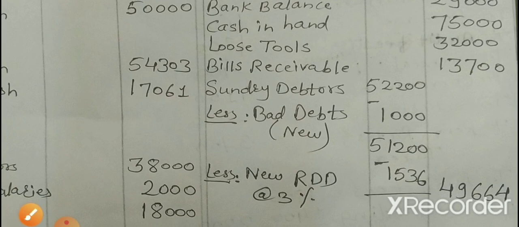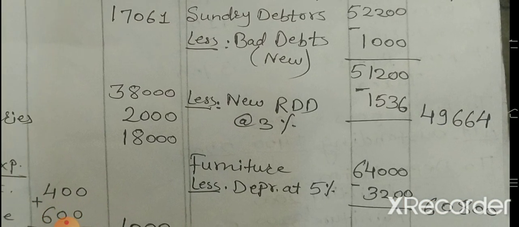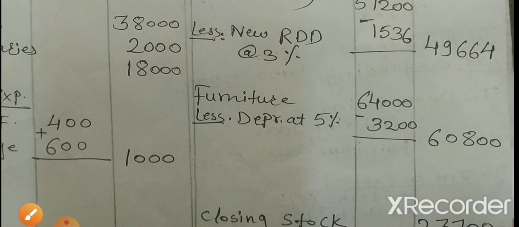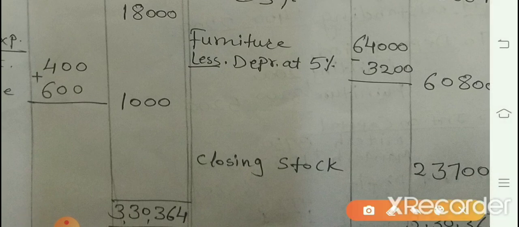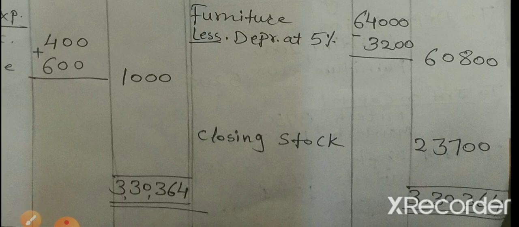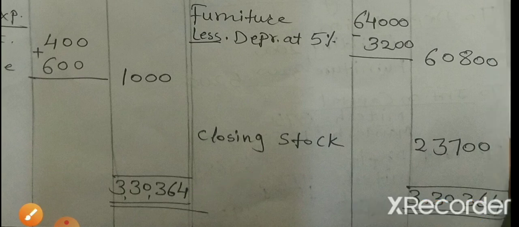Sundry debtors. Now see the adjustment of bad debts. From sundry debtors we deducted new bad debts. We deducted new RDD. Hence the remaining amount of debtors will now be 49,664. Then furniture 64,000. We charged 5% depreciation and the remaining amount is 60,800. Last item, closing stock 23,700. By this way, the total of our balance sheet is now 3,30,364.